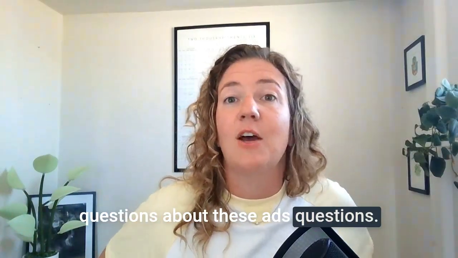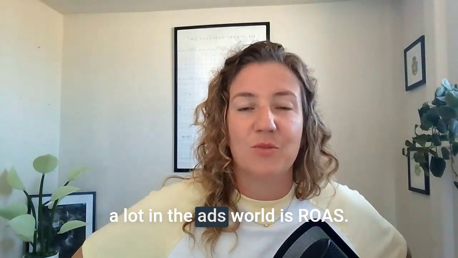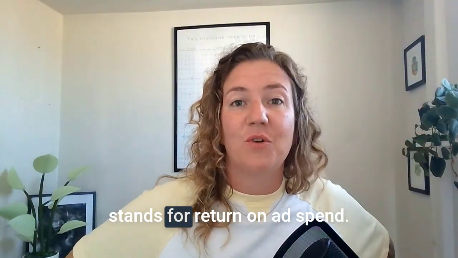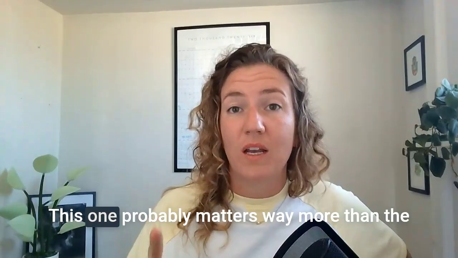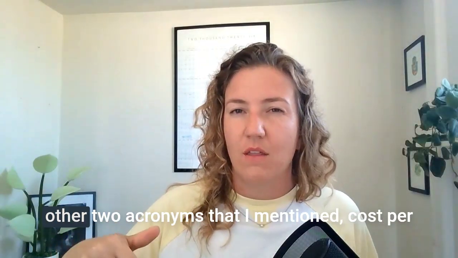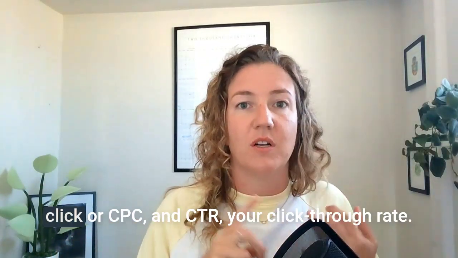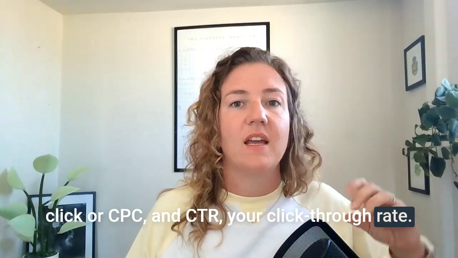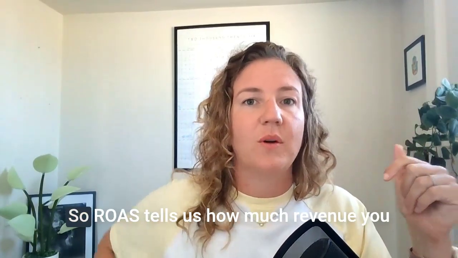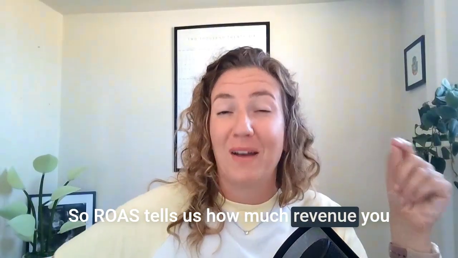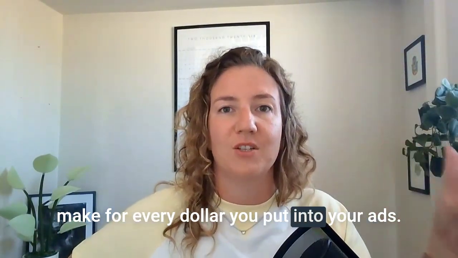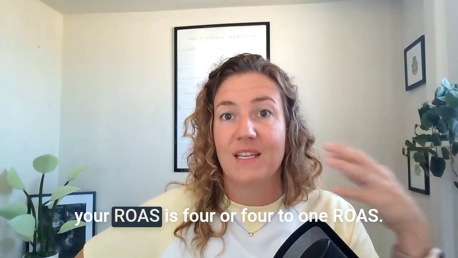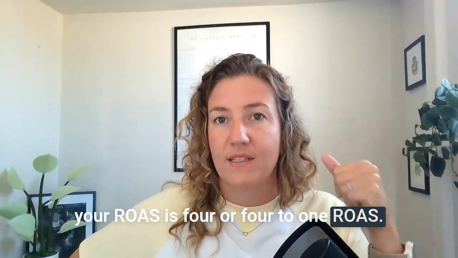Another acronym that we hear a lot in the ads world is ROAS. It's spelled ROAS, and it stands for return on ad spend. This one probably matters way more than the other two acronyms that I mentioned, cost per click, or CPC, and CTR, your click-through rate. ROAS is your return on ad spend. So ROAS tells us how much revenue you make for every dollar you put into your ads. So if you spend $100 and make $400 back, your ROAS is 4 or 4 to 1 ROAS.